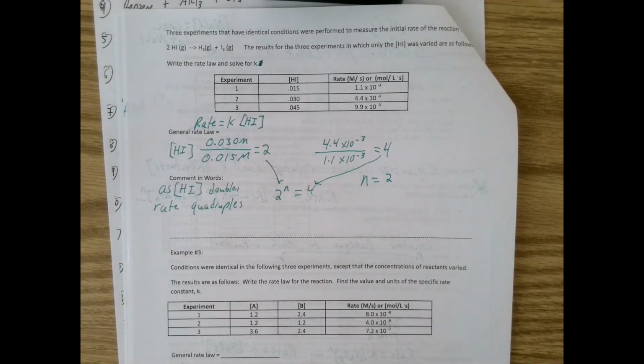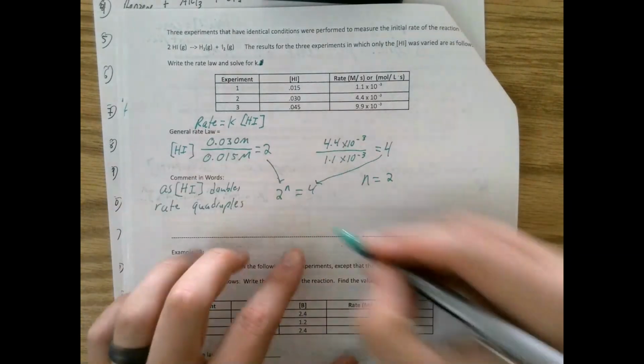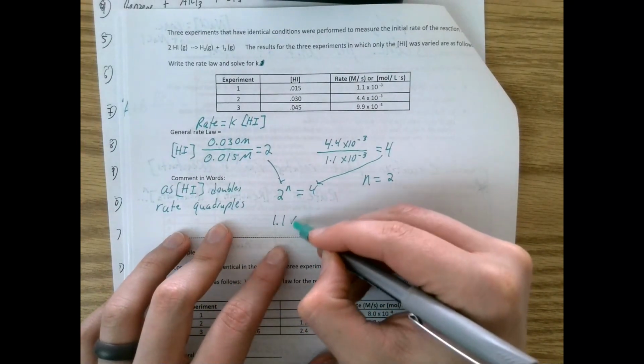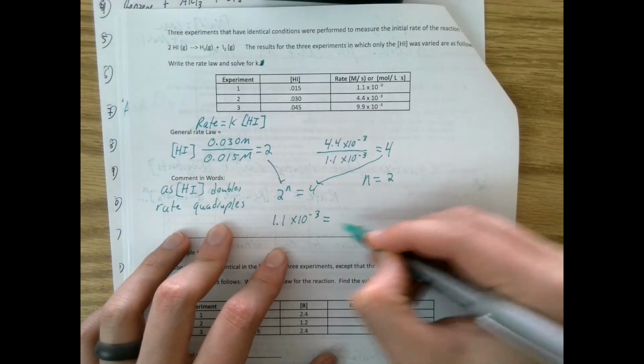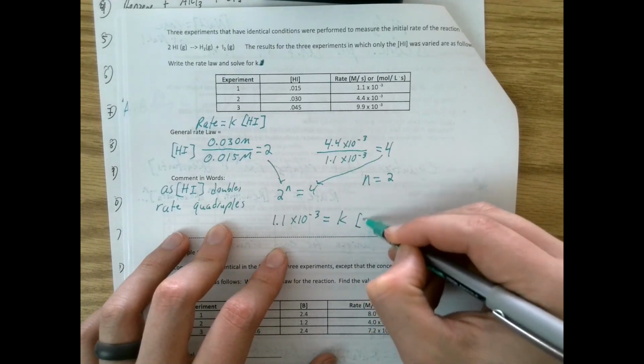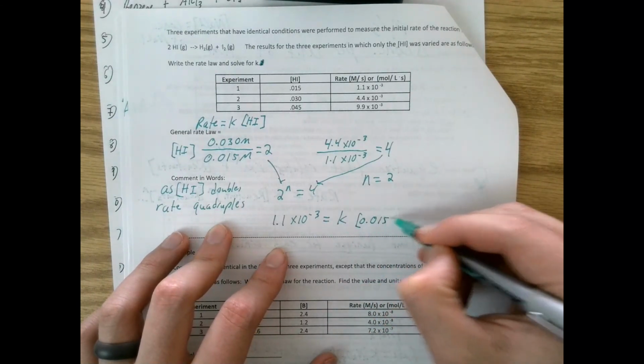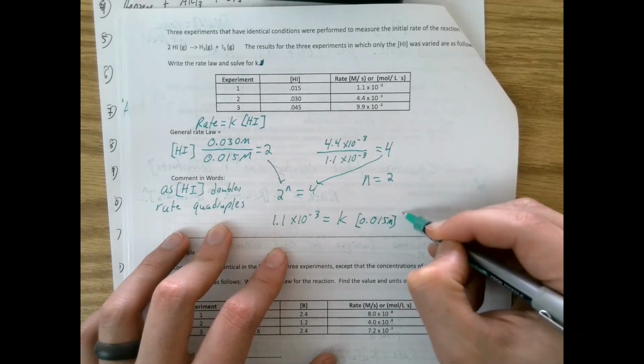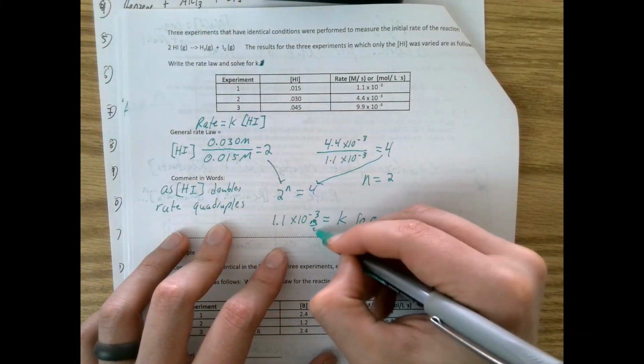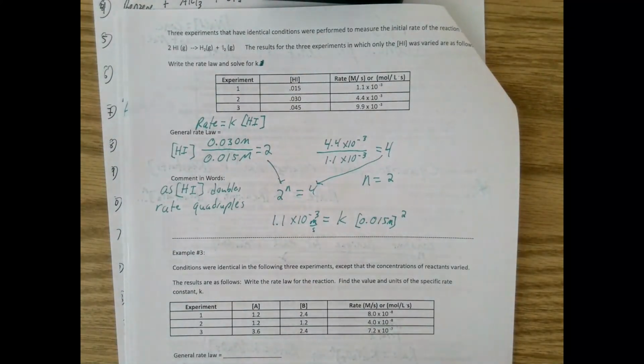Okay, so now I know it's a second order reaction, but what do I need to solve for now? Okay, it doesn't matter if I choose trial 1, trial 2, or trial 3 to solve for K. Now let's just do trial 1. So I can say my rate is 1.1 times 10 to the negative third equals K times 0.015 molar squared. I left the units off, sorry. So it's molar per second equals K times 0.015 molar squared. Can't leave the 2 off there.